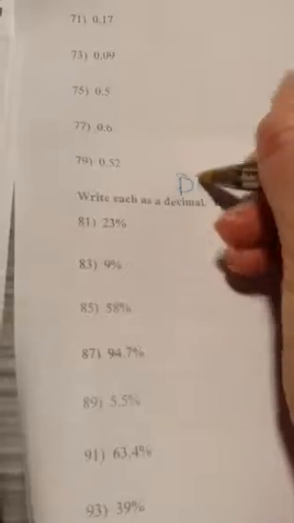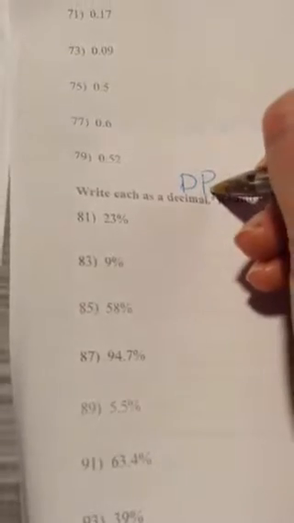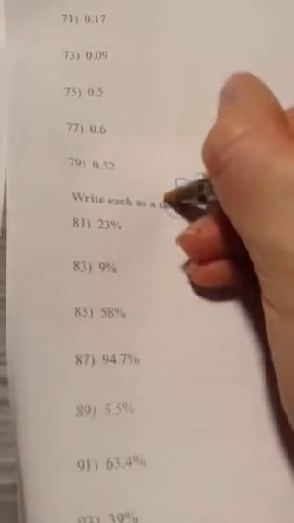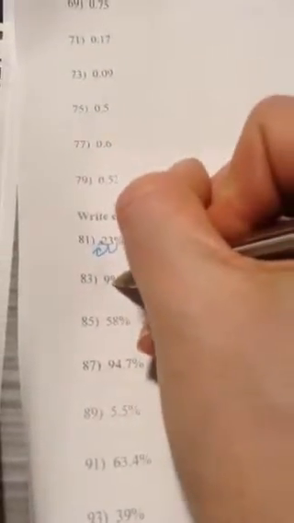And then you're going to write each percent as a decimal. So if I have a percent and I'm turning it into a decimal, just think Dr. Pepper. So I start at the P, and I'm going to move my decimal 1, 2 to the left. So I start with the percent sign, and I go 1, 2, and put a decimal there. 23% is the same as 0.23. 9%, start at the percent sign, 1, 2, decimal there, 0 in the empty space, and I get 0.09.